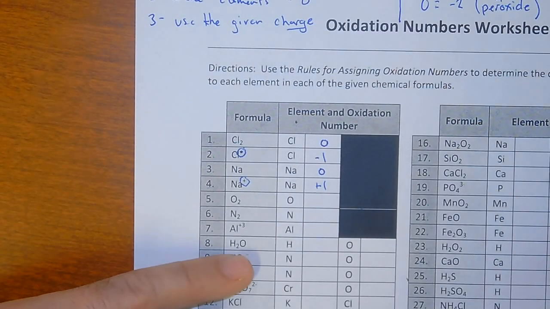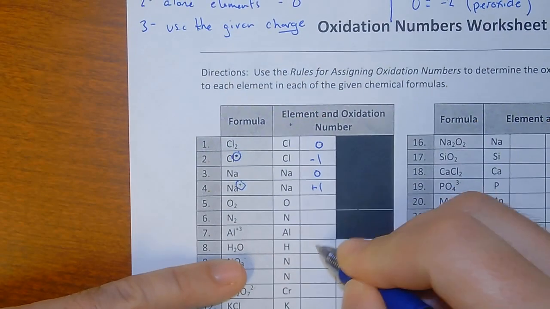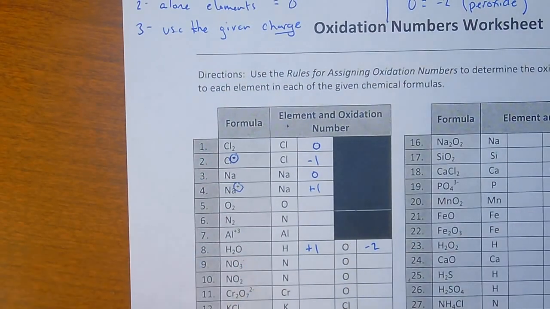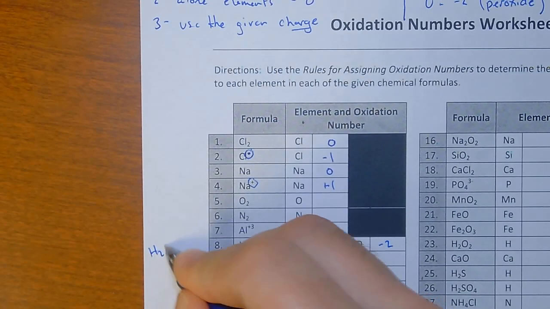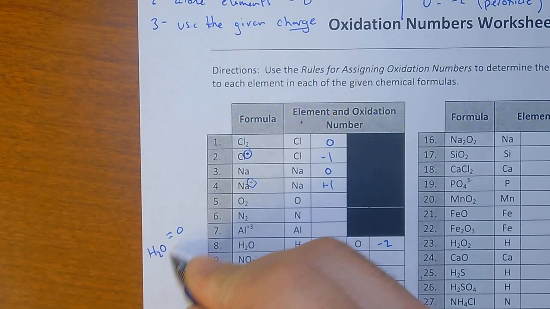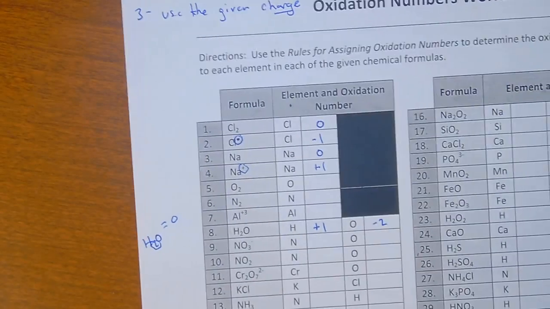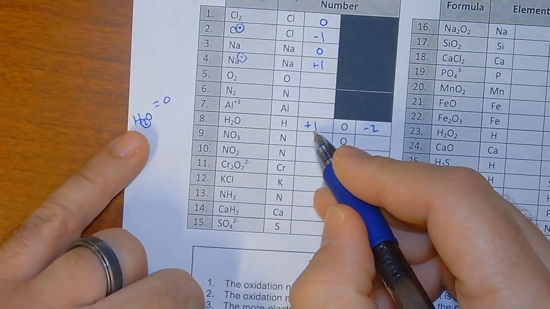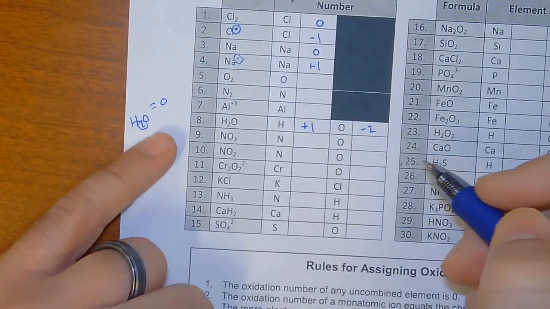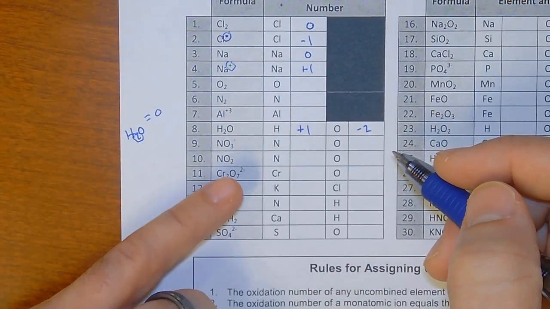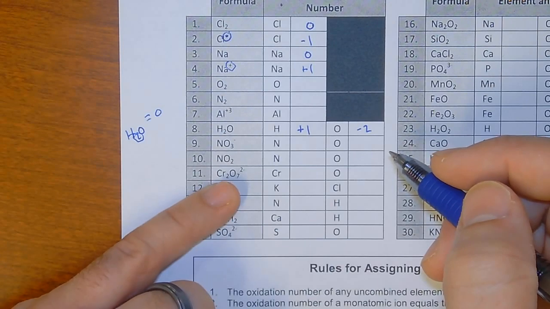Right. So the rule is hydrogen's always a +1, and oxygen's a -2. Okay, and so H2O overall should equal 0. And when we look at overall charge, we need to look at how many there are of each as well. Okay, so since there are 2 hydrogens, that's going to be a total of +2, -2, because there's 1 oxygen, will give you 0. Okay, let's go to a little bit harder one like this one.